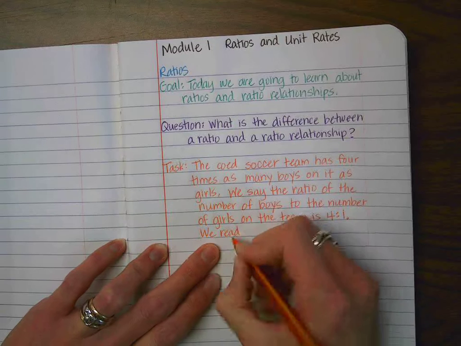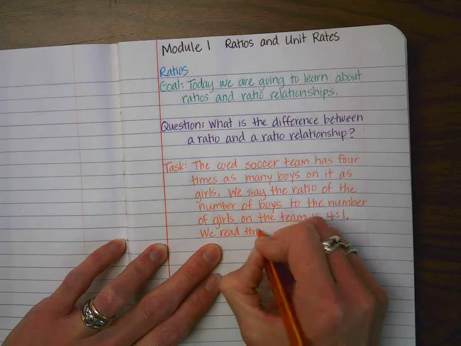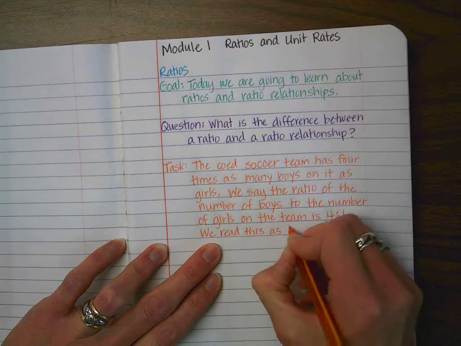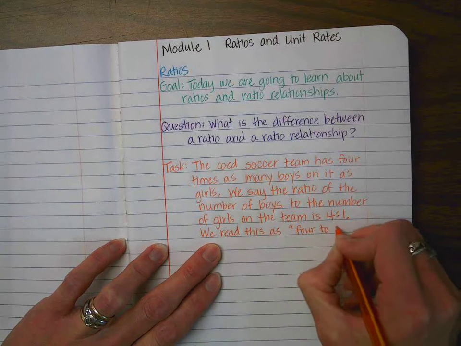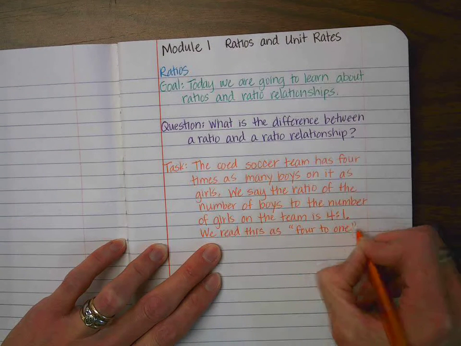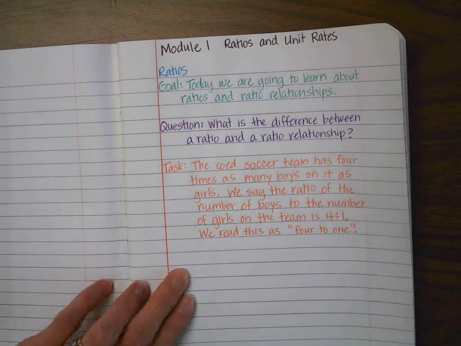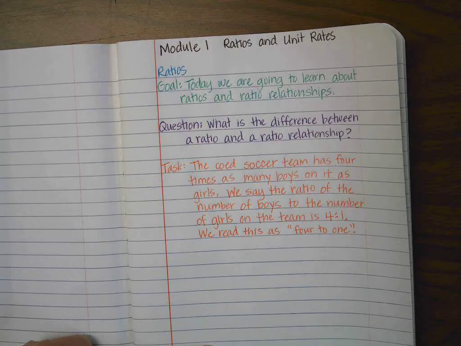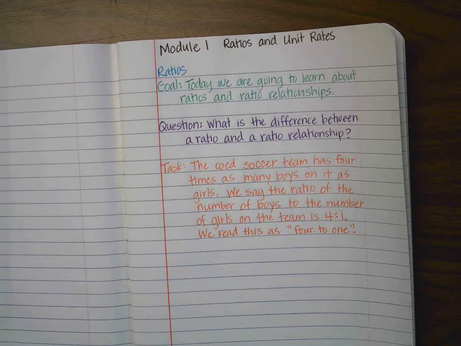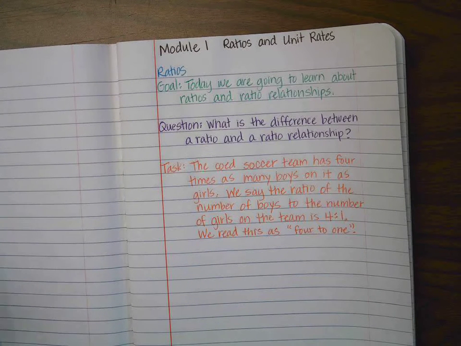We read this as 4 to 1. That's how we read it. Okay, so you have just written down your first example of a ratio. Now thinking about our 3-read strategy, what is the first read? What do we do with the first read?